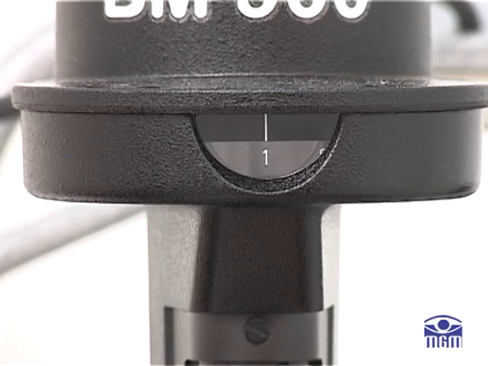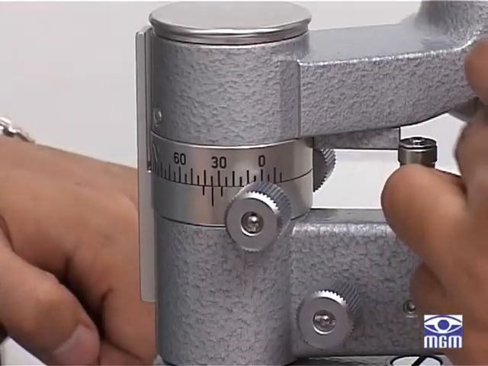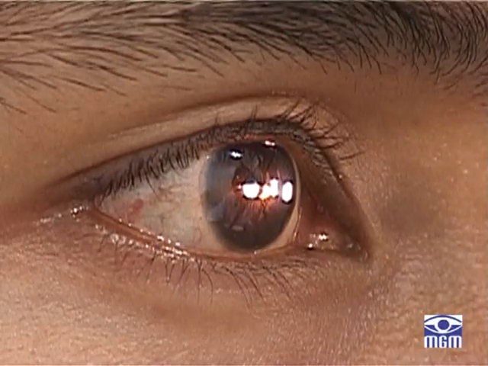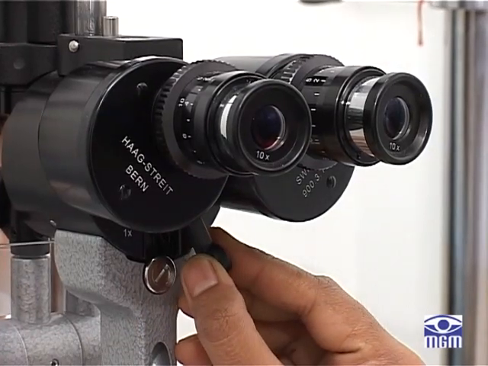Here the size of the beam is 1 mm by 1 mm. The light source is directed 45 to 60 degrees temporally and into the pupil. The illumination and magnification are the maximum.